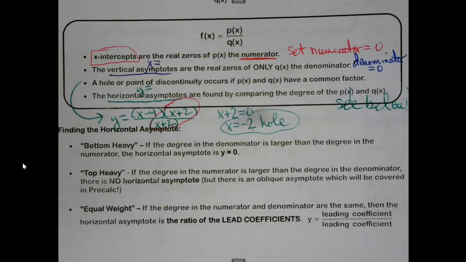So when you're trying to find the horizontal asymptote, it's not just is there an up or down shift anymore once we get x into play. There's 3 things that can possibly happen, and I'm actually going to start on the bottom and work my way up because equal weight is actually the easiest thing to explain.